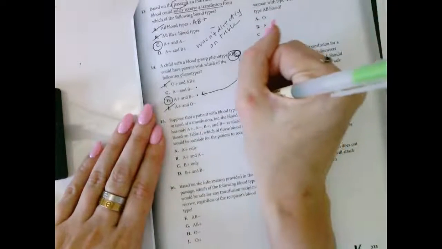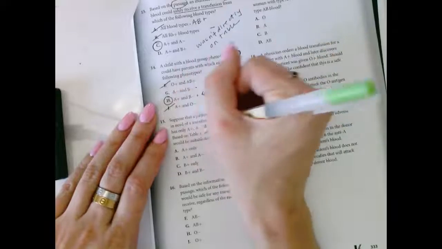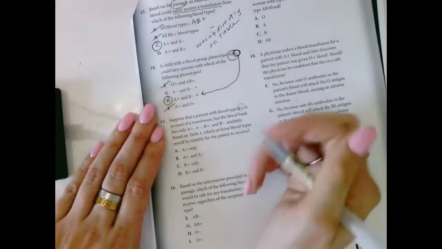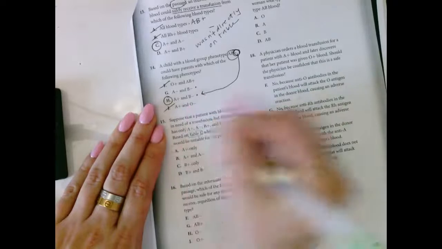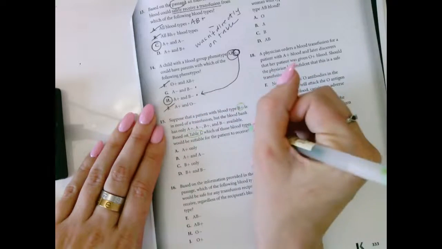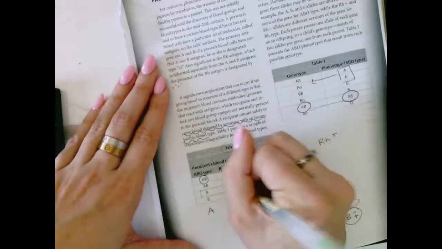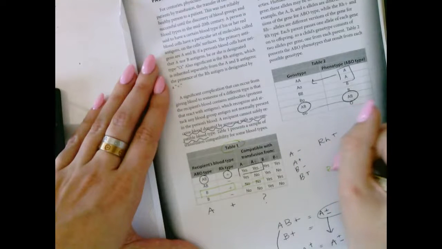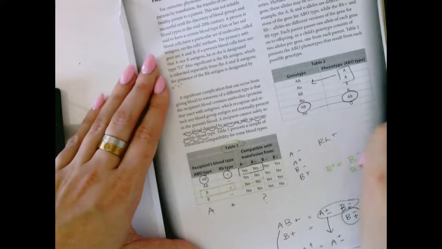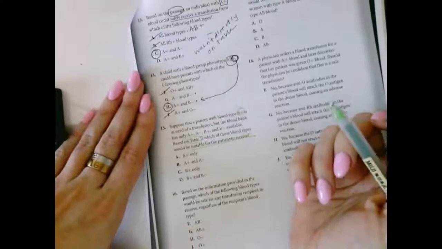Alright, 15. Suppose that a patient with blood type B positive is in need of a transfusion, but the blood bank only has A plus, A minus, B plus, and B minus. Based on table 1, so that's my locator. So B positive, table 1, which of those would be suitable for the patient to receive? I'm going to go to table 1, and I'm going to find B positive. So none of the A's, B positive can receive from B minus or B plus. So, B minus or B plus, my answer is D.